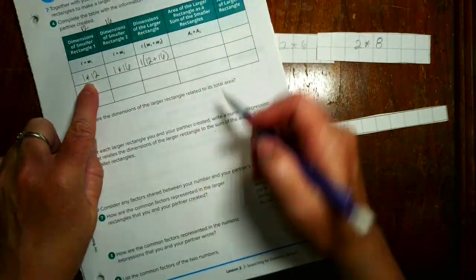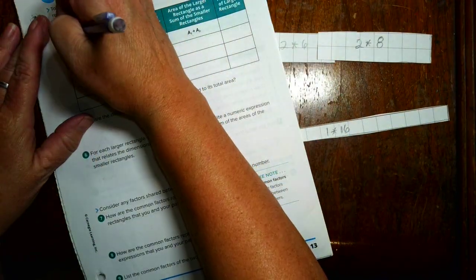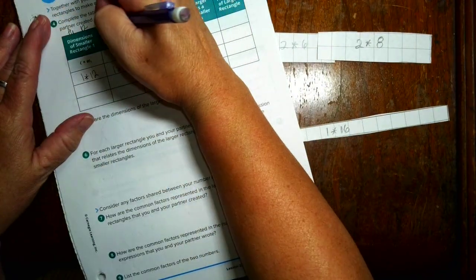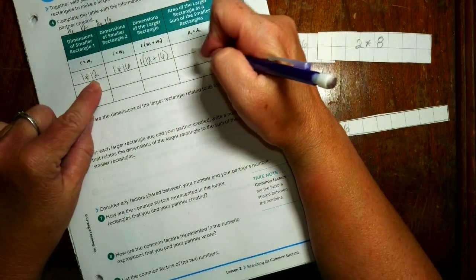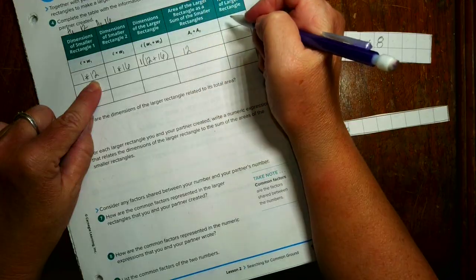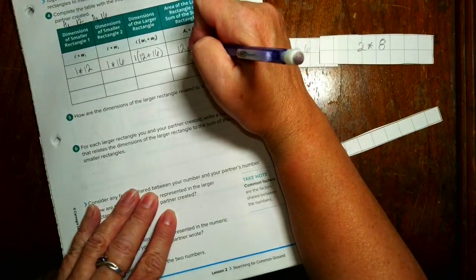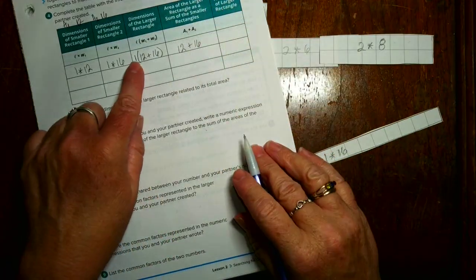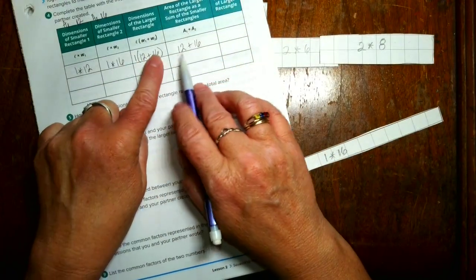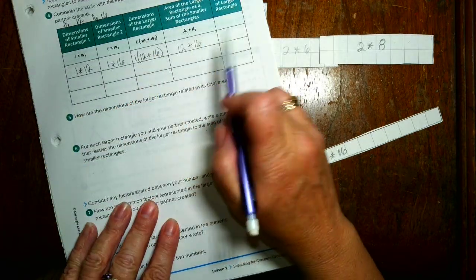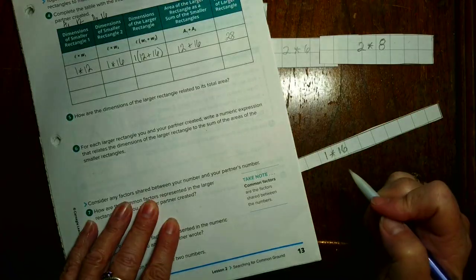So the area of the smaller one, the area of the first one, this is area 1. This is the area of the second one. It was a 1 by 12, so that area, length times width, is 12. The area of this bigger one was 16. And that's what's happening when we distribute this here. 1 times 12 is 12. 1 times 16 is 16. So when we add those together, we get 28.